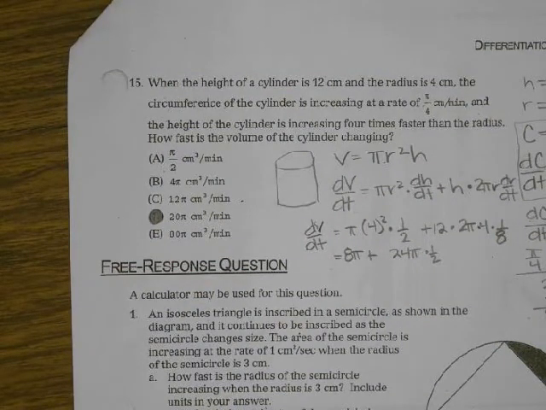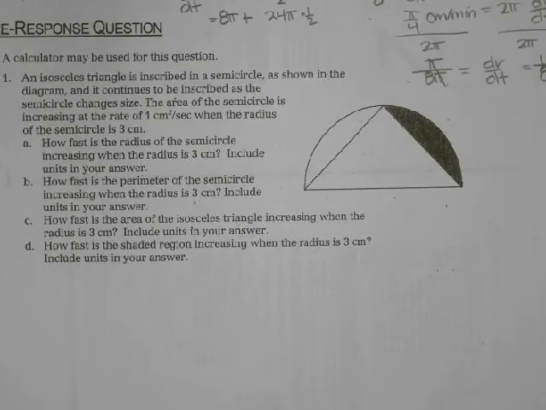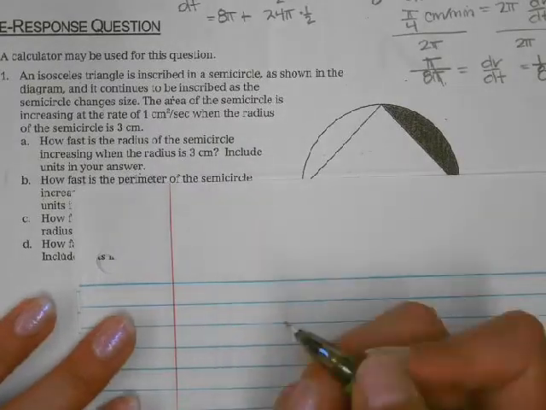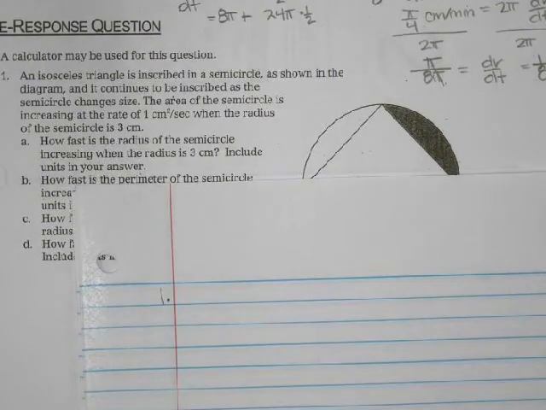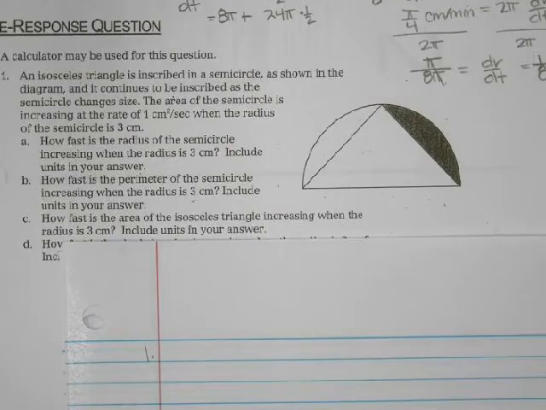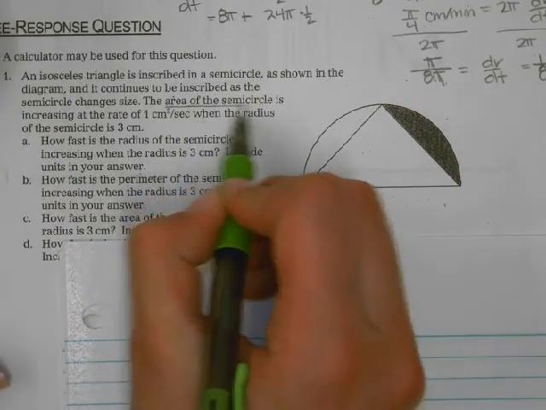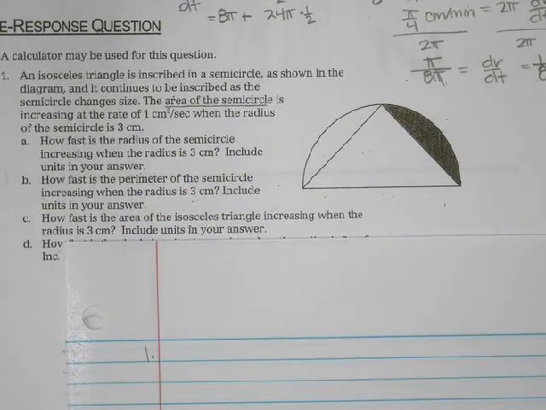All right, now time for our free response question. An isosceles triangle is inscribed in a circle as shown in the diagram. It continues to be inscribed as the semicircle changes size. The area of the semicircle, that's important, they're telling us what formula from our past, not calculus, that we can use, is increasing at the rate of 1 centimeter squared per second when the radius of the semicircle is 3 centimeters.